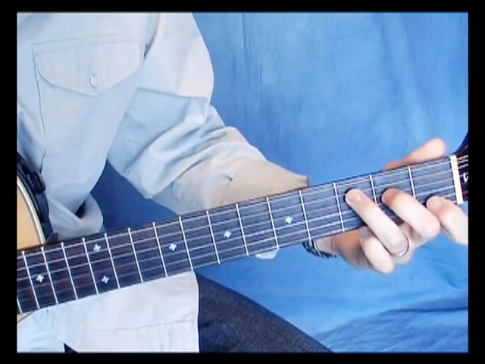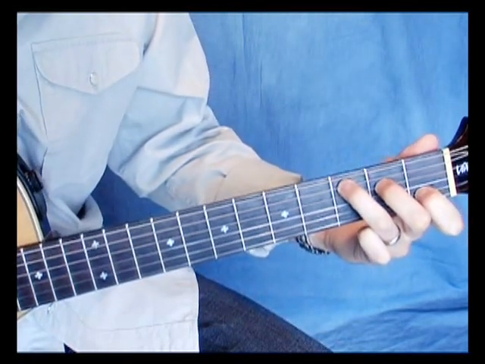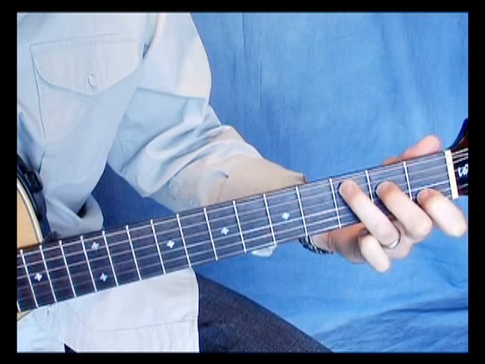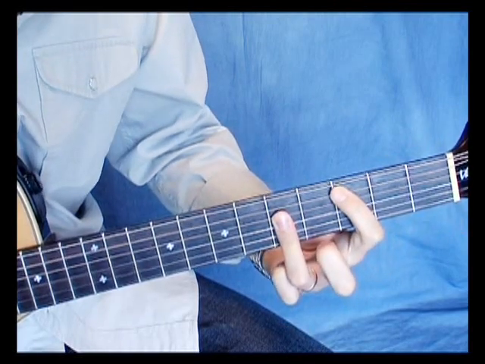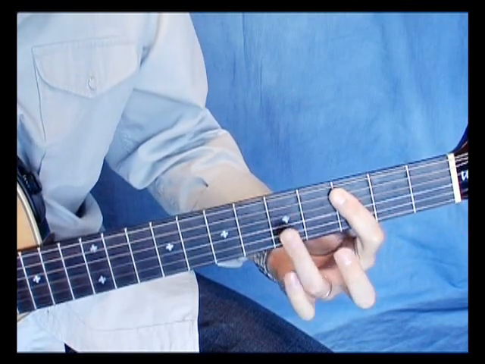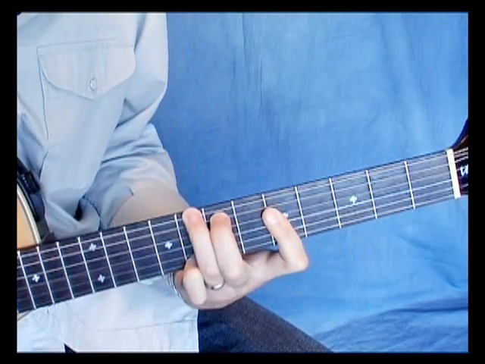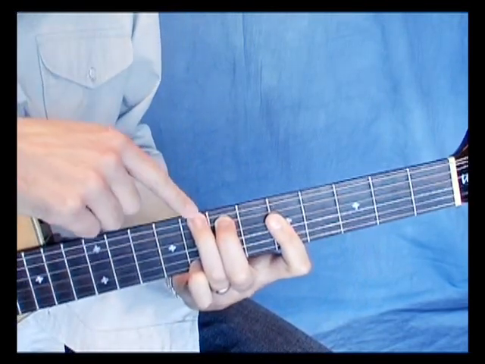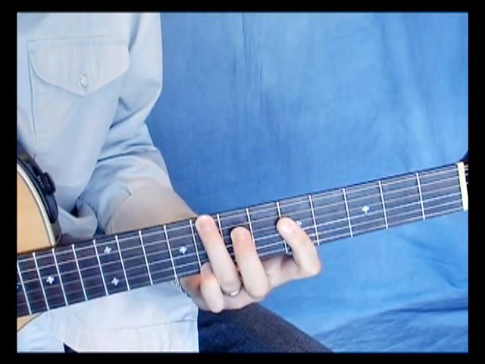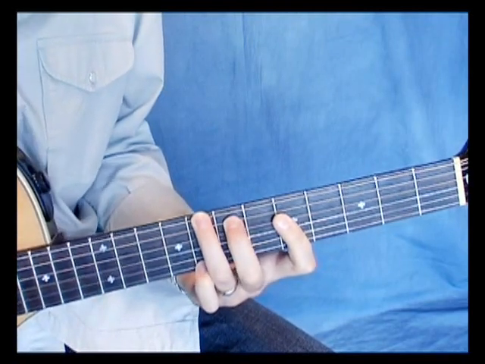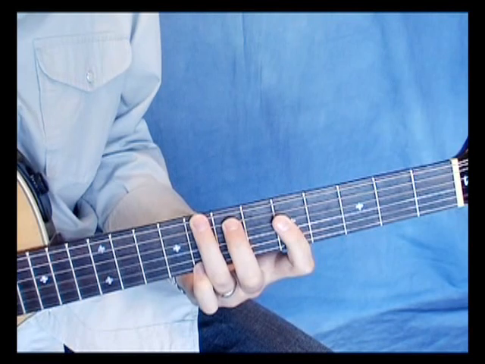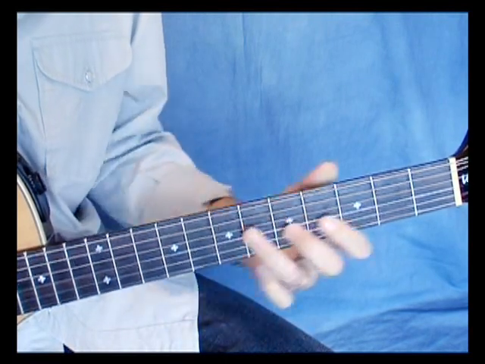Let me go back to the beginning. The C form connects into the A form. The A form connects into the G form. Here's the root C. Now remember, these are all C chords. They're just different forms.